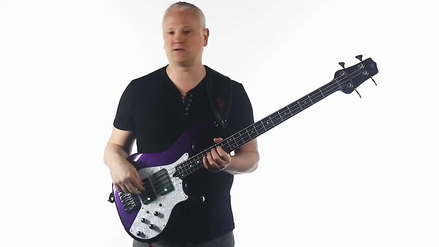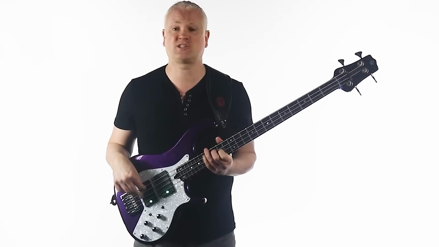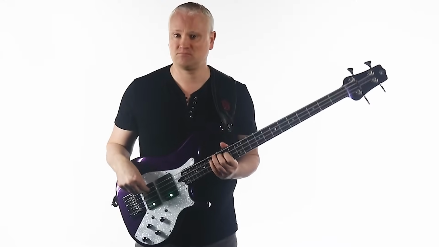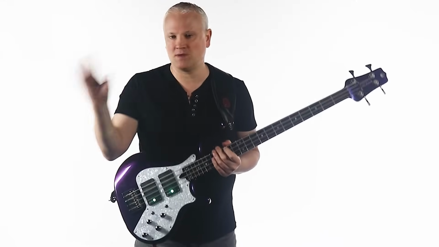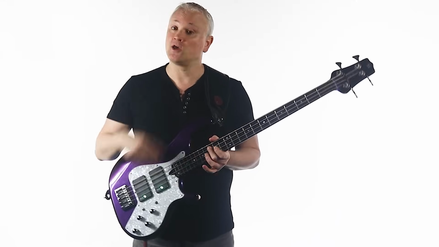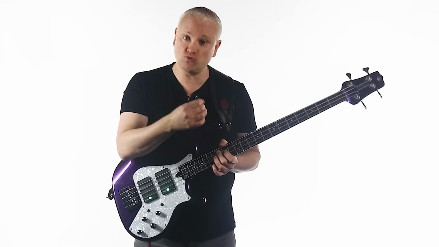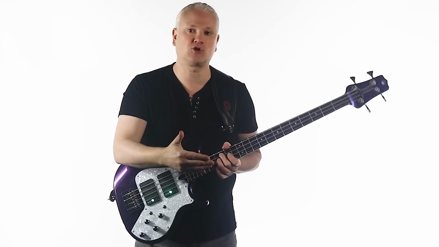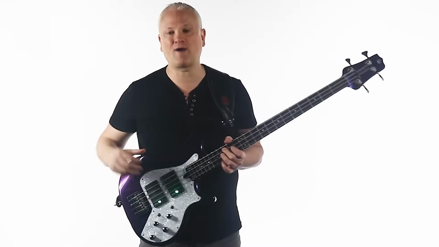scales rather than just thinking, there's a scale, or just picking up random scale fragments. You're actually then seeing how you can use scales to connect the chord tones, how we're working around that framework.